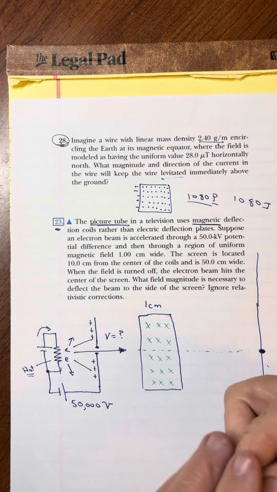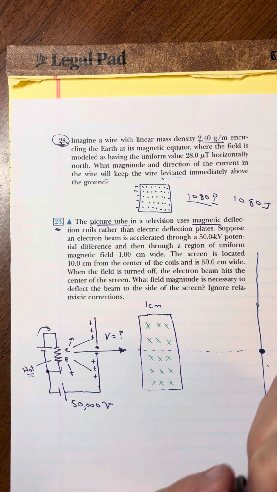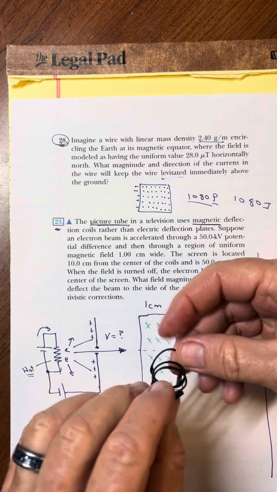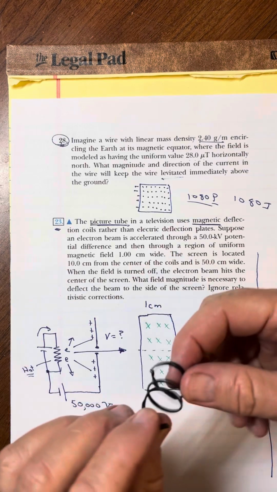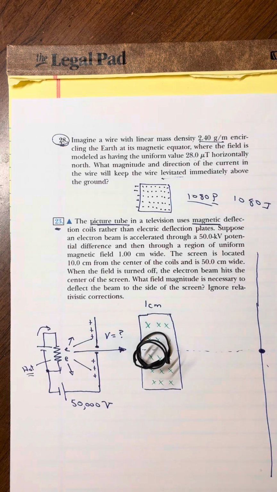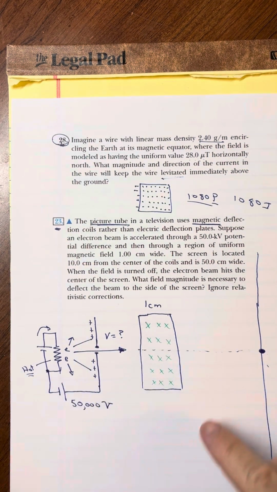Maybe I'd have this crazy thing here. And so I would send some current through here, and depending on what direction the current is, I would get a field.